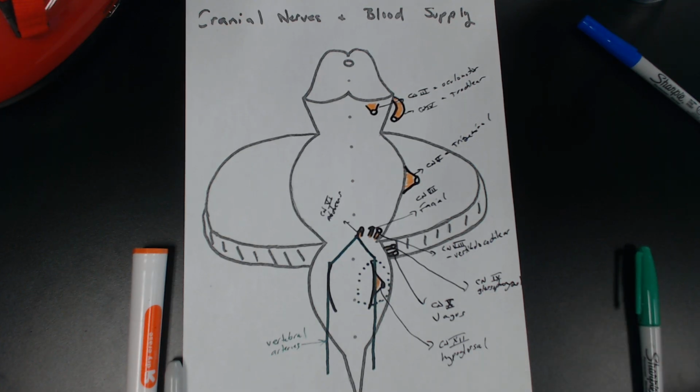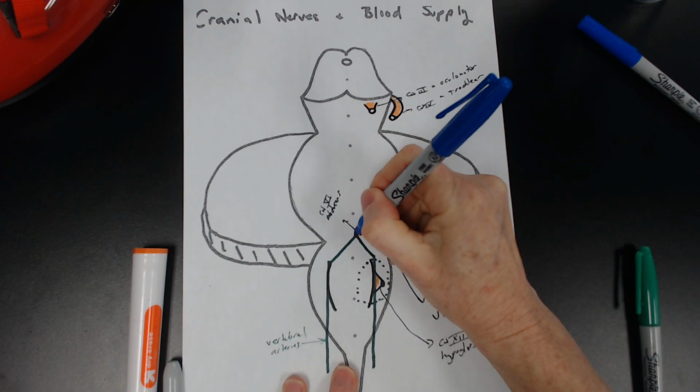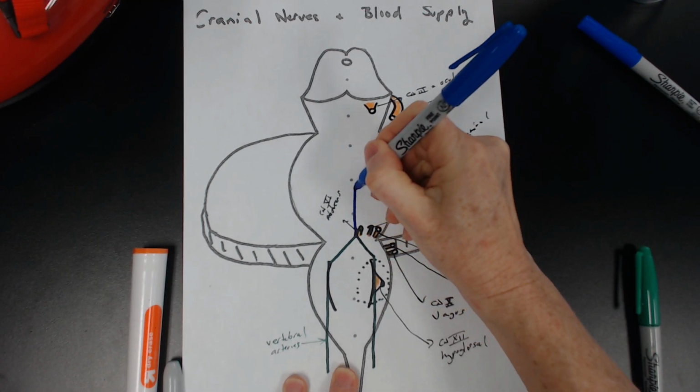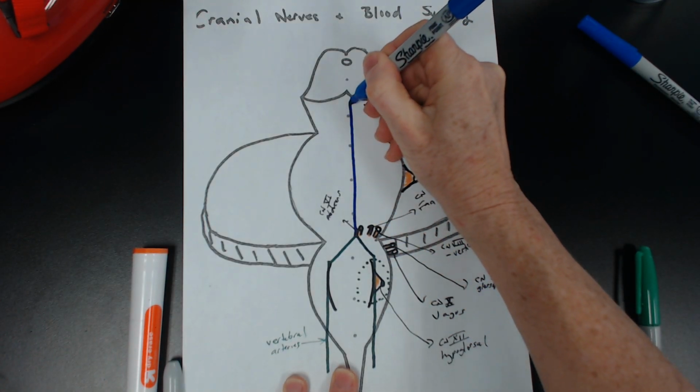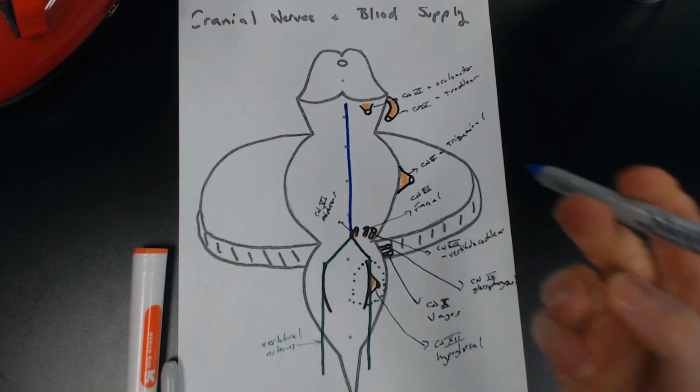Okay. Two vertebral arteries, left and right, coming up, meet at about the level of the pontomedullary junction to form one main artery that proceeds all the way up to just above the level of the third cranial nerve. And that artery is basilar.